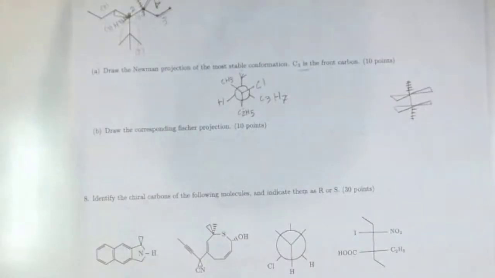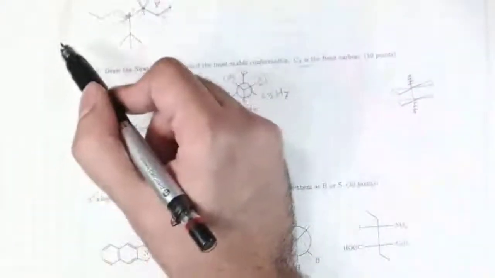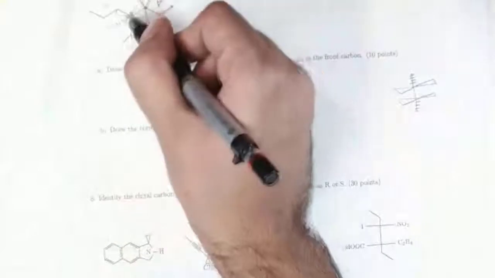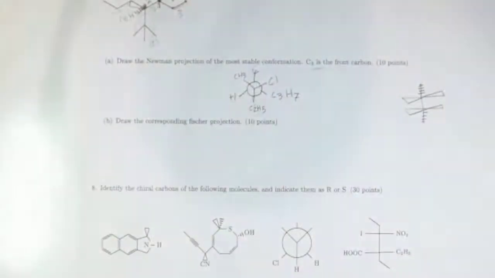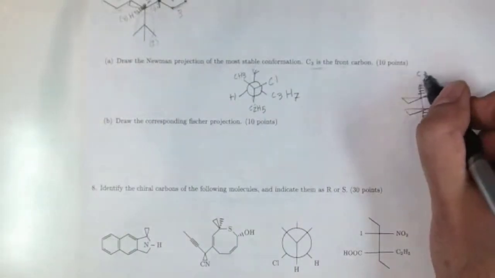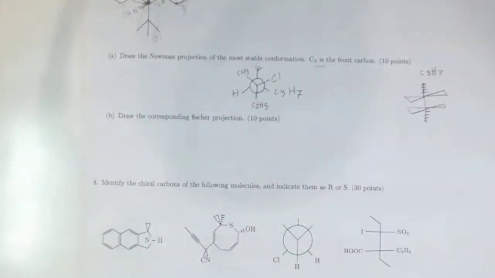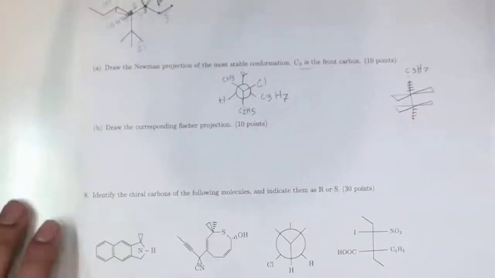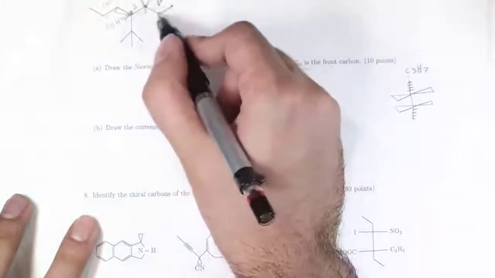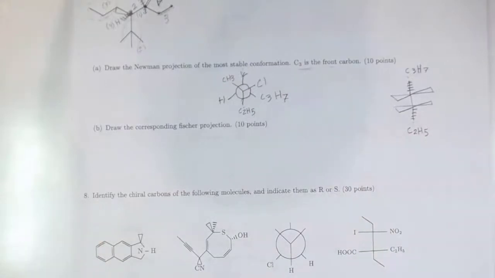Now over here, the rest of my hydrocarbon chain on this carbon is going to be this group, since it has 1, 2, 3 carbons, while this one only has 2. Therefore, I know C3H7 should be facing away from me. You can do it either way. You could put C3H7 here or here. It doesn't matter. And that would mean that my ethyl, my C2H5, should be over there.